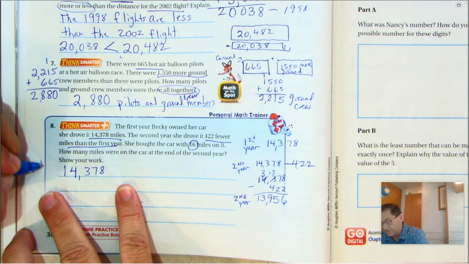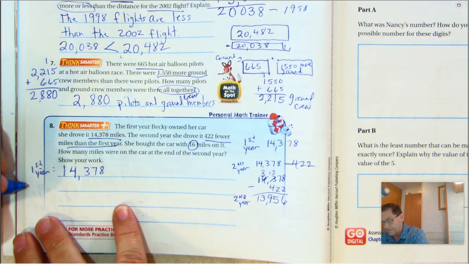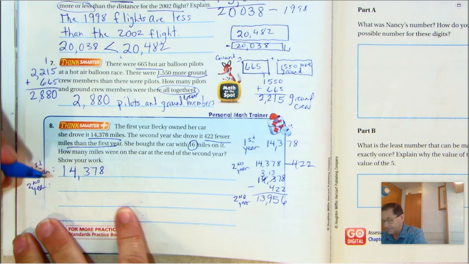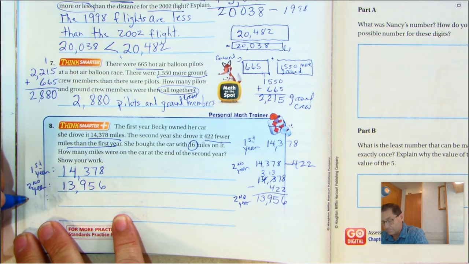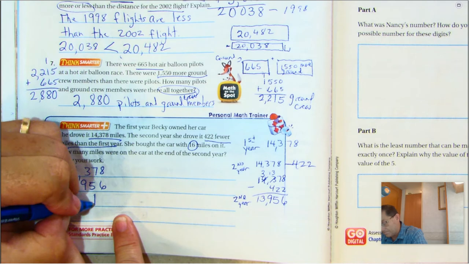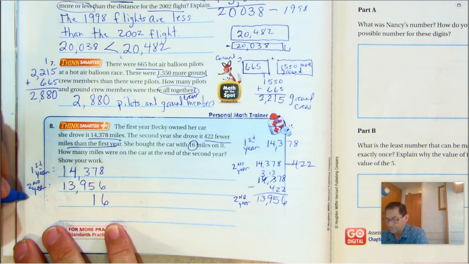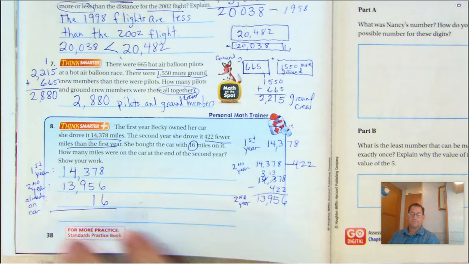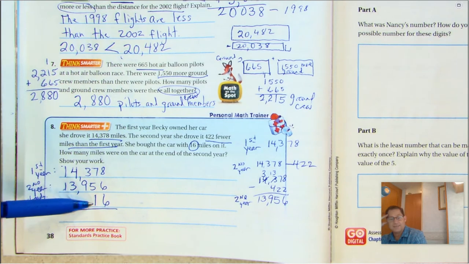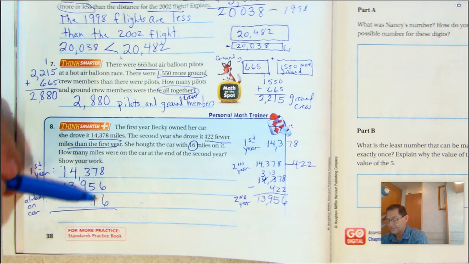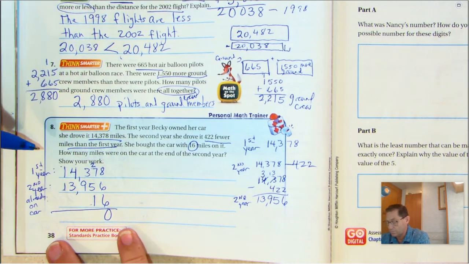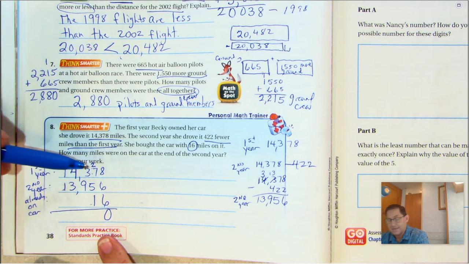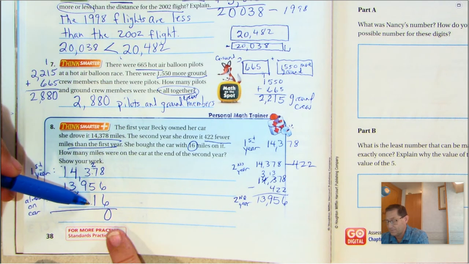So first year plus the second year plus the 16. Okay, so first year, second year, plus the 16 that were already on the car. All right, 6 and 6 is 12, plus 8 more is 20. I will rename that as 2 tens and no ones. 7 and 2 more is 9, plus 1 is 10, plus 5 is 15.